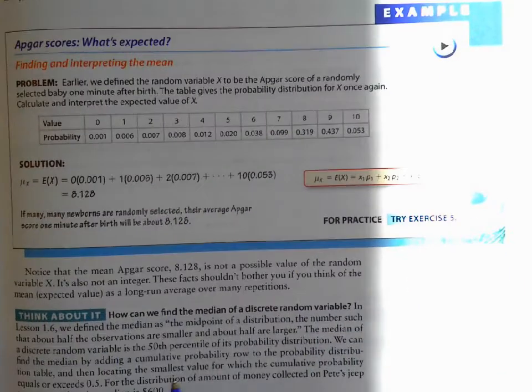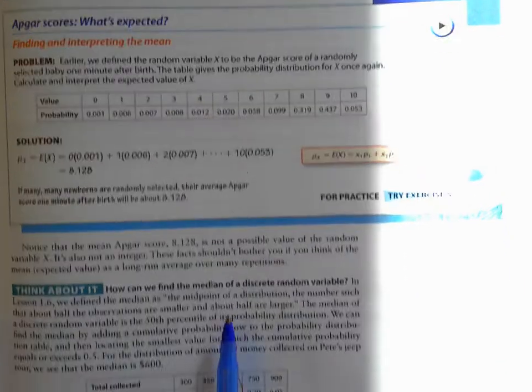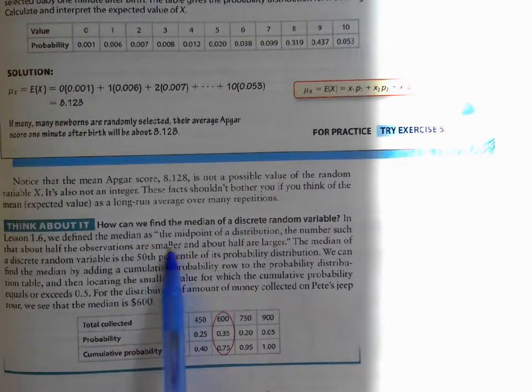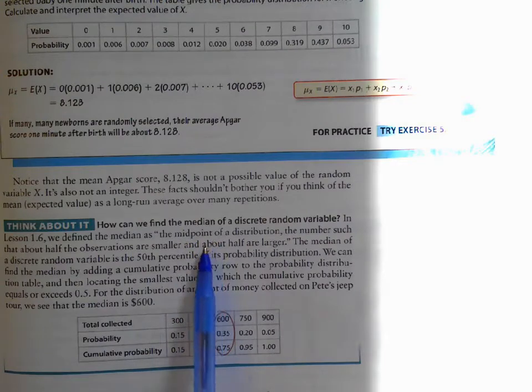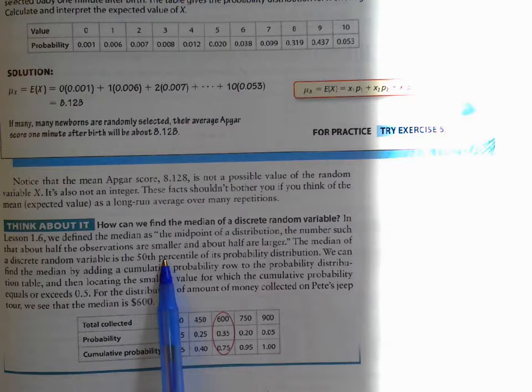Can we find the median of a discrete random variable? Remember, median is the midpoint, so it'd be halfway between. We know the 50th percentile would be somewhere in this category, so 25 and so 50% would be in this category, so we know it would be 600.